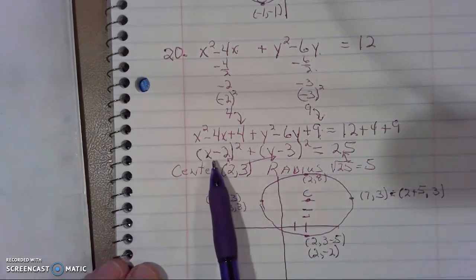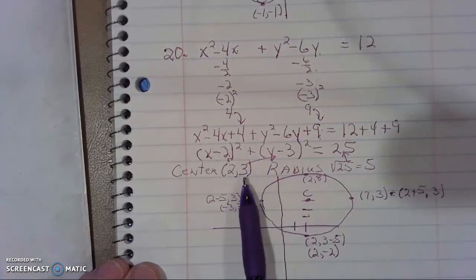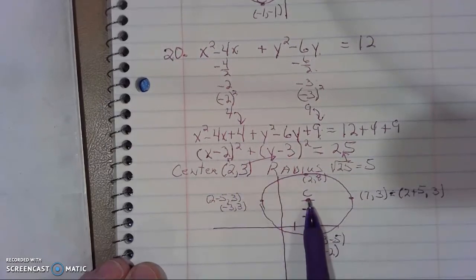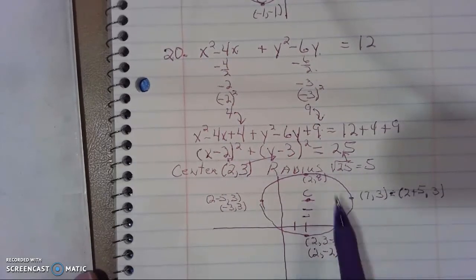So again, from the x minus 2, we take 2 for the center of the circle. From the y minus 3, we take 3. So 2, 3 is the center of the circle. 2 to the right, up 3. Square root of 25 is 5.